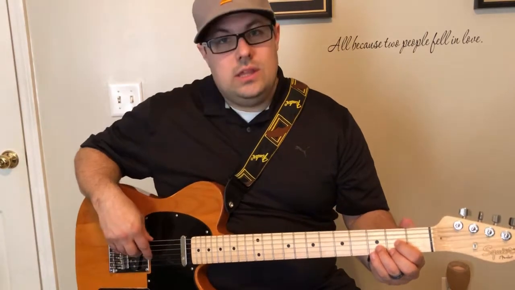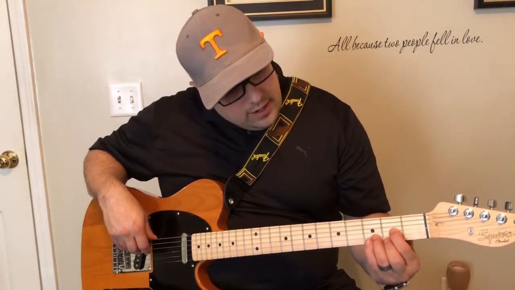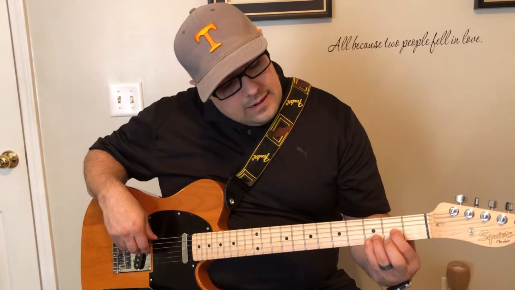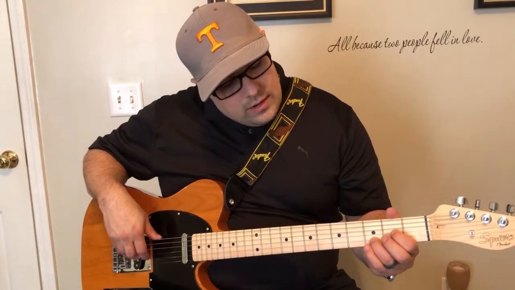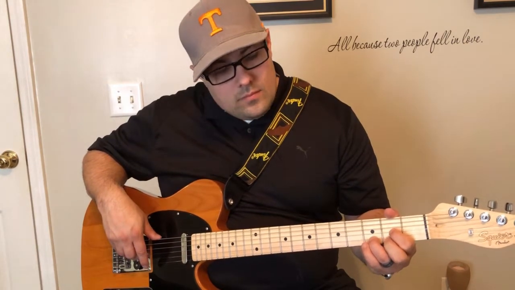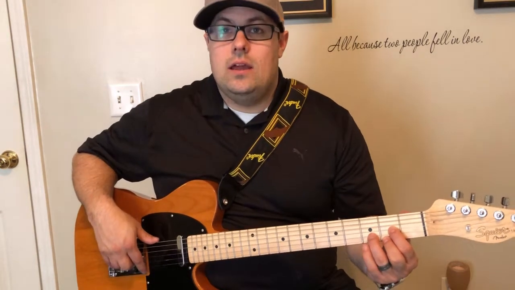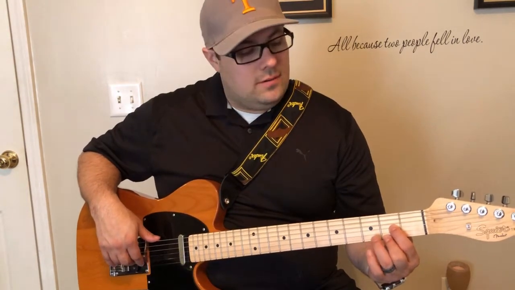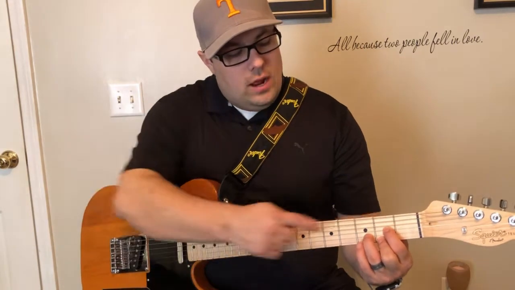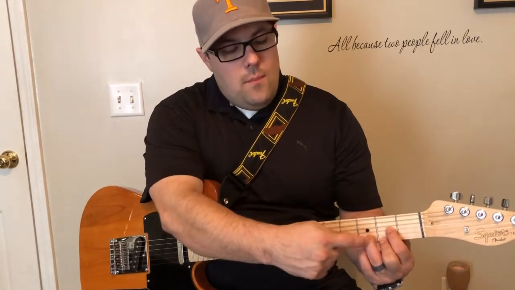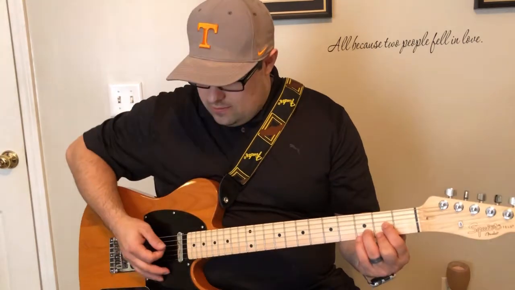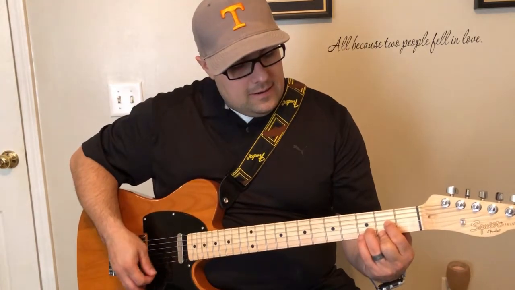So let's start with the G string, 2nd fret, okay? And then 3rd fret for the B string with my ring finger, and then my middle finger is on the 2nd fret on the very last string, your E string. So it's kind of making a triangle right there. You can kind of make a triangle with your fingers.